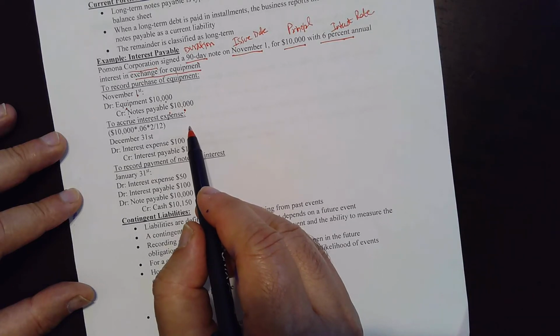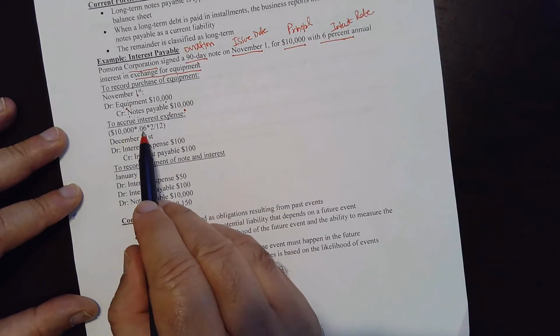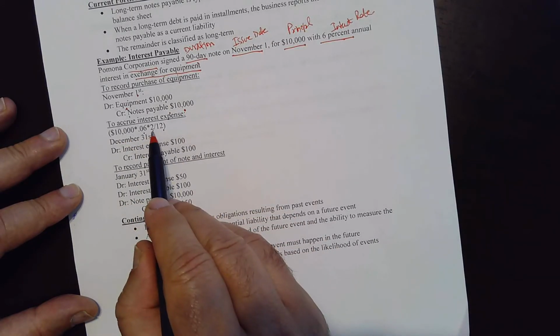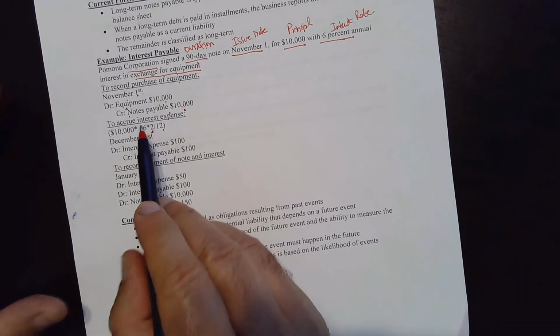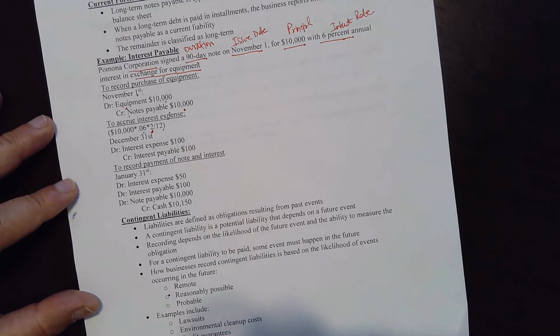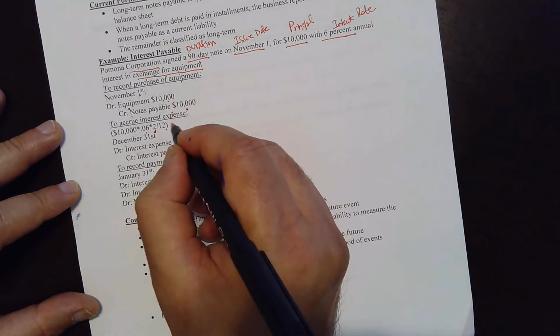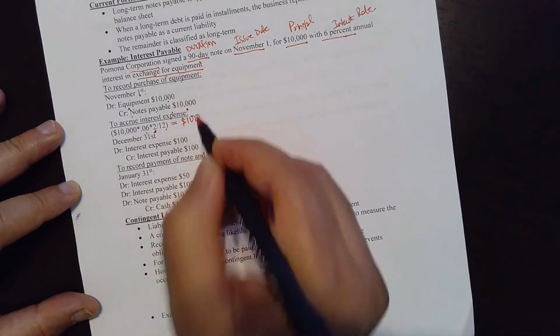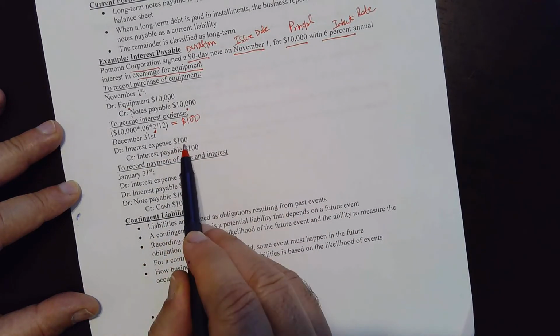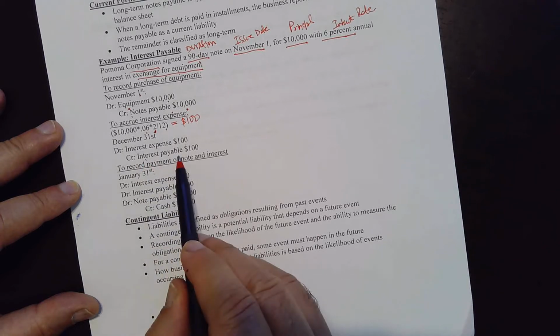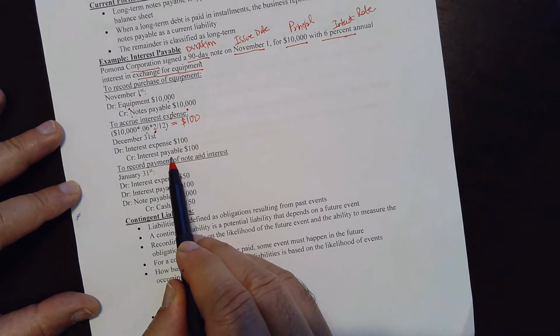So they will calculate how much interest they have accrued by that time. So $10,000 multiplied by the interest rate, times 2/12. The reason is 2/12 is because the business owes only 2 months of interest, from November 1st to December 31st. So the interest expense for this is equal to $100. They debit interest expense for the first 2 months, $100, and credit interest payable for $100. Interest payable means they owe the interest, but they haven't made the payment yet.